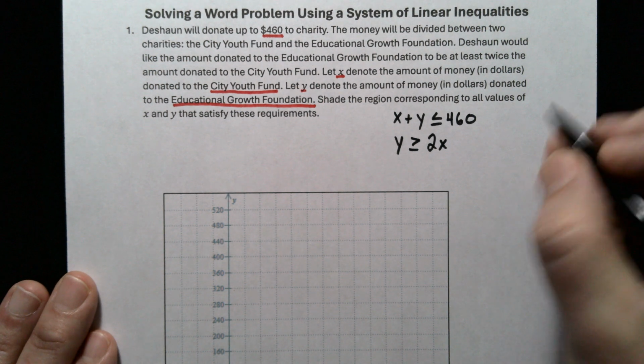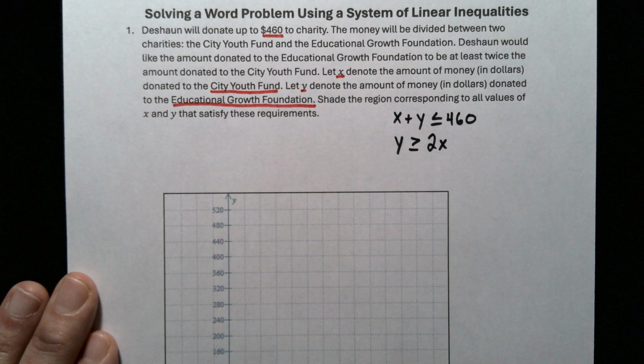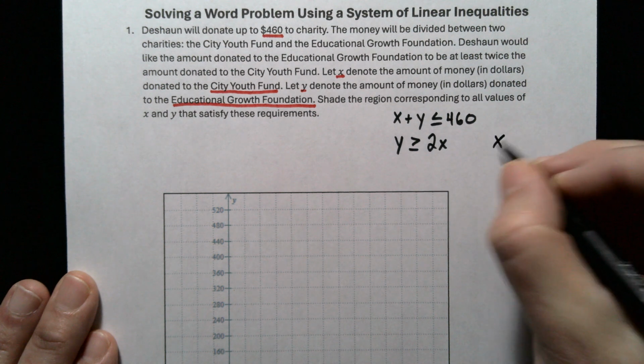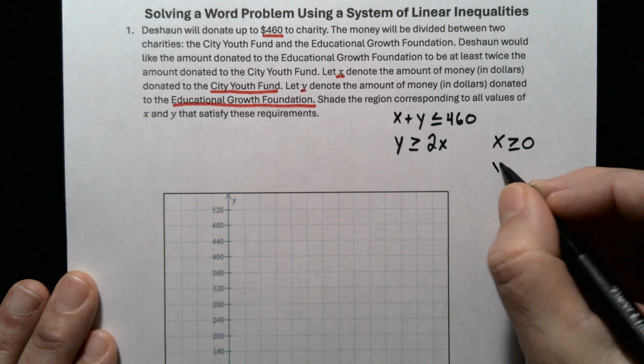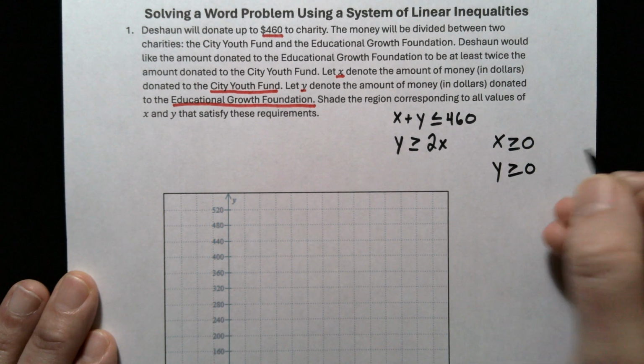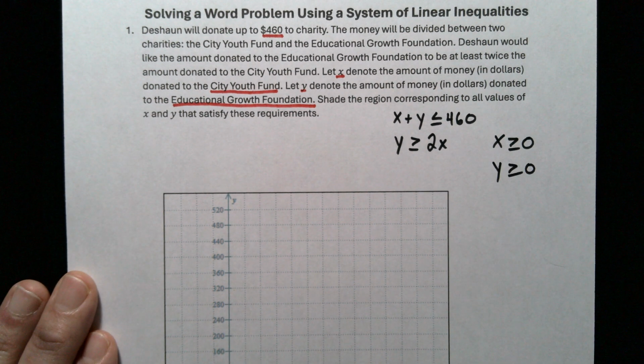A couple other things that we know about this problem is that we're not going to be in the negative on any of this. That would mean that the charity was actually giving money to Deshaun instead of the other way around. So we know that X is going to be positive, so I'll say greater than or equal to 0, and Y also has to be greater than or equal to 0. They can be equal to 0, but not below 0. That would be negative money.